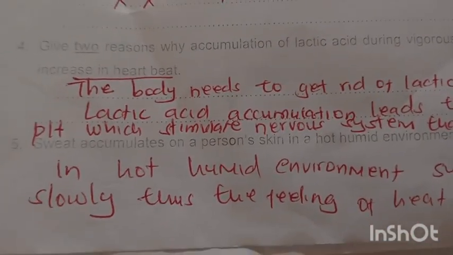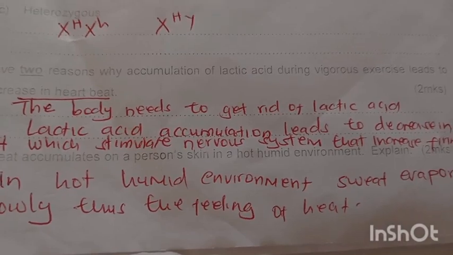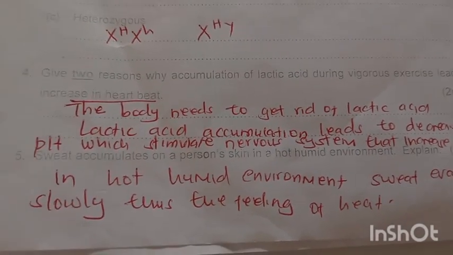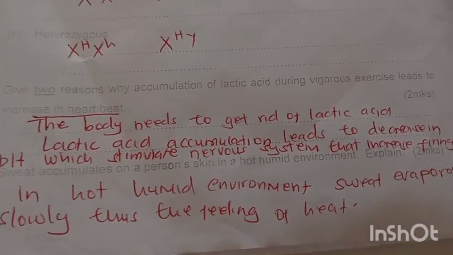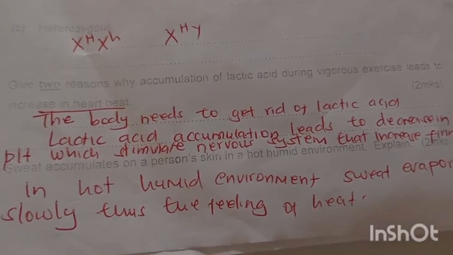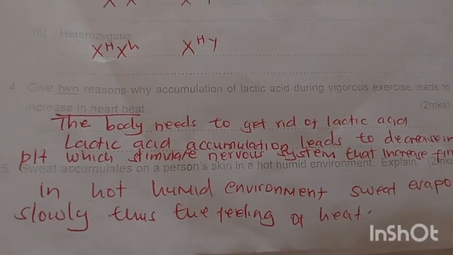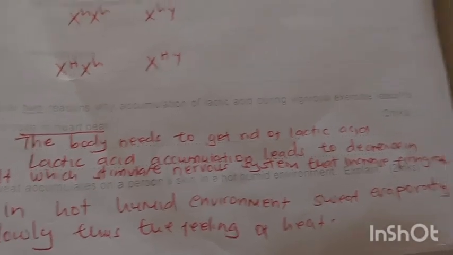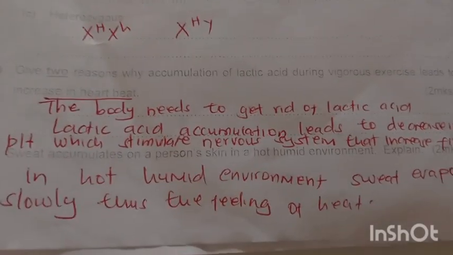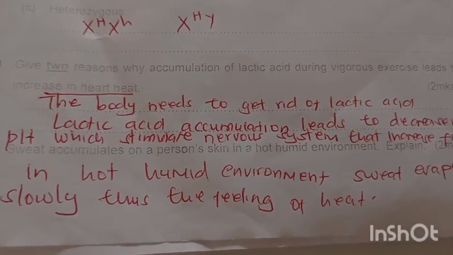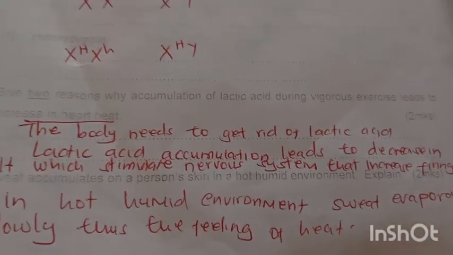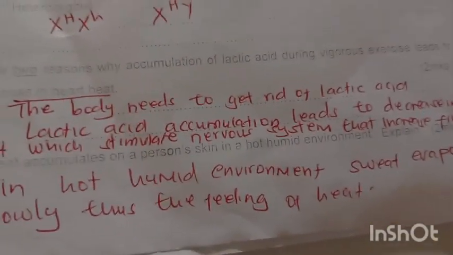Okay. Give 2 reasons why accumulation of lactic acid during vigorous exercise leads to increased heartbeat. So the body needs to get rid of that lactic acid. So the lactic acid accumulation leads to a decrease in the pH, which stimulates the nervous system to increase the firing rate. Sweat accumulates on a person's skin in hot and humid environment. Explain. So in hot and humid environment, sweat evaporates slowly, and thus you feel heat on the surface of your skin.